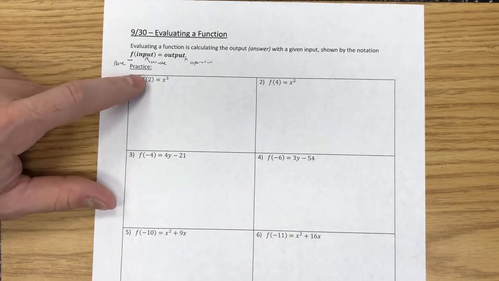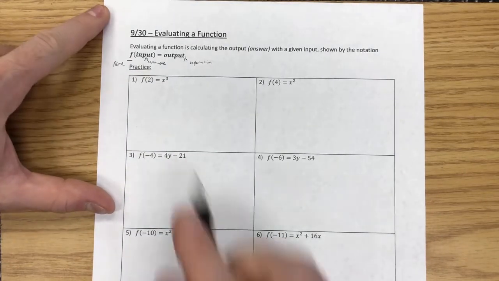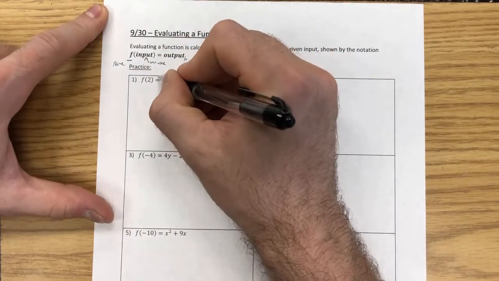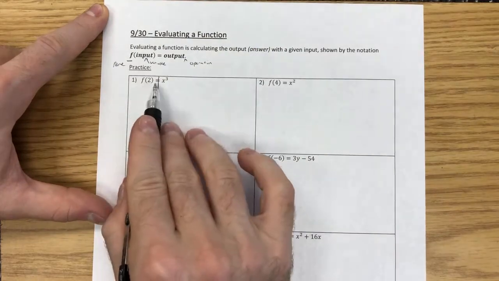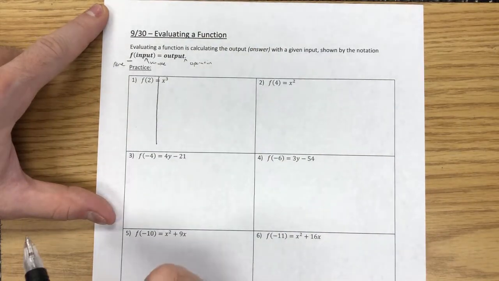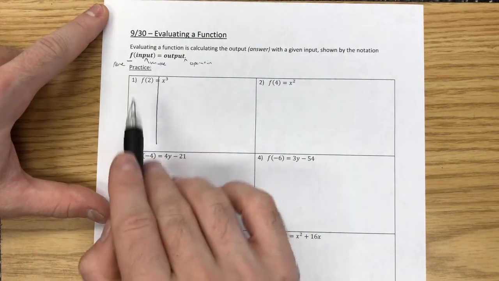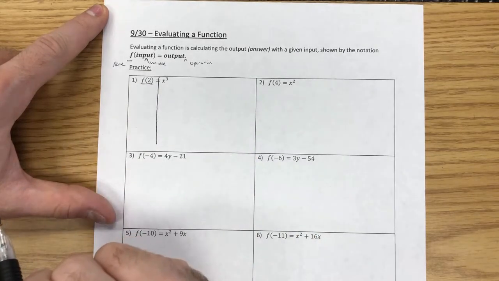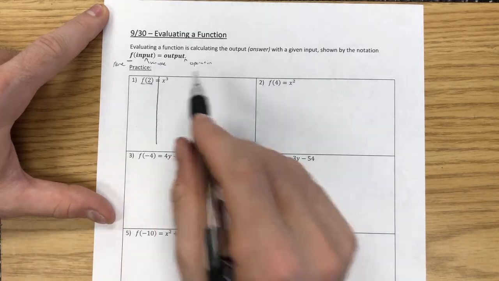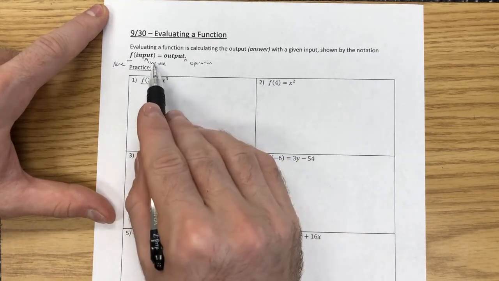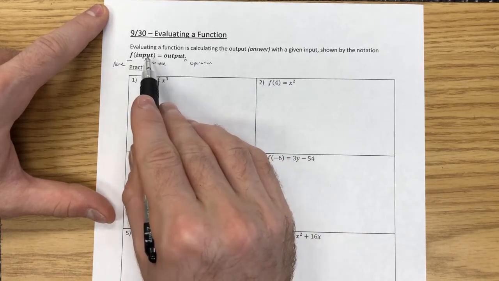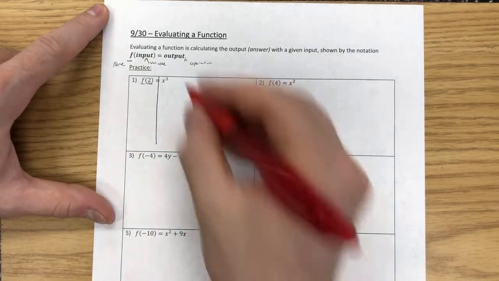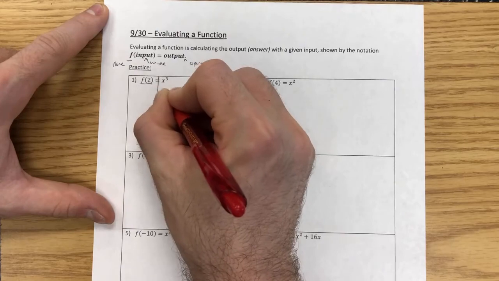So if I have f of 2 equals x cubed, what that means is that I'm going to take this function called f, and first off, I don't touch the left-hand side. With functions, this is not f times 2. This is saying my function, I'm going to go plug in a 2. So I go to the right-hand side and I say, hey, wherever I see a variable, plug that in. Well, I see a variable right there. So I'm going to plug in a 2.